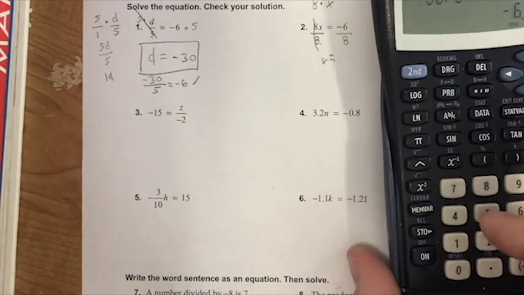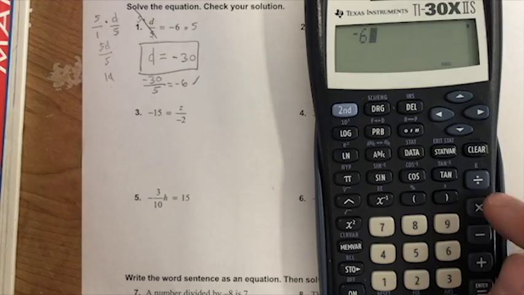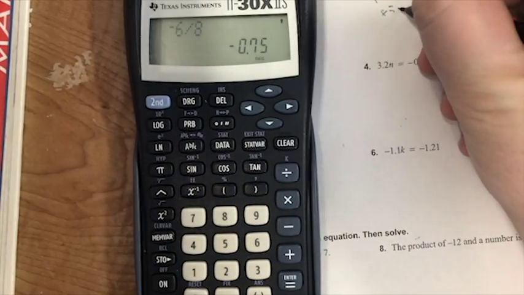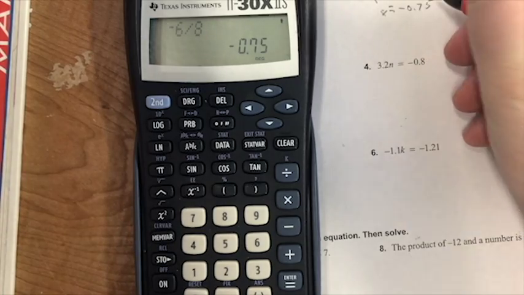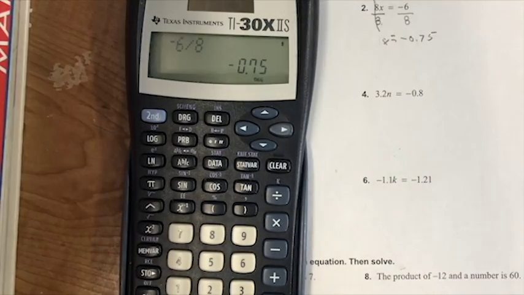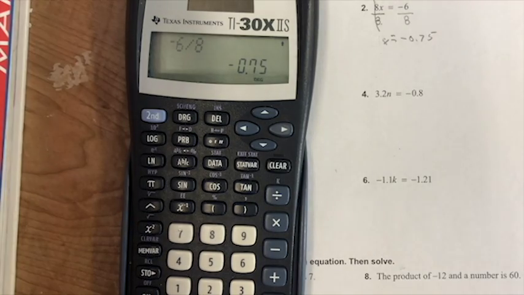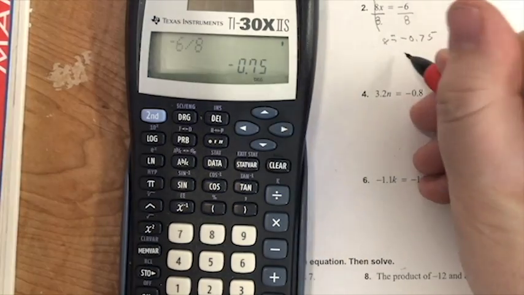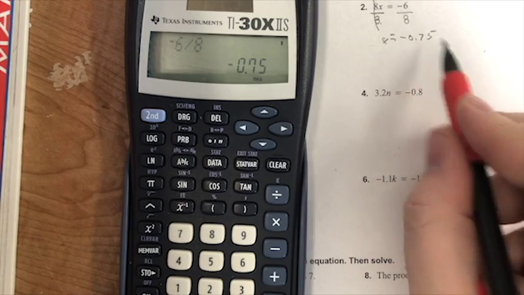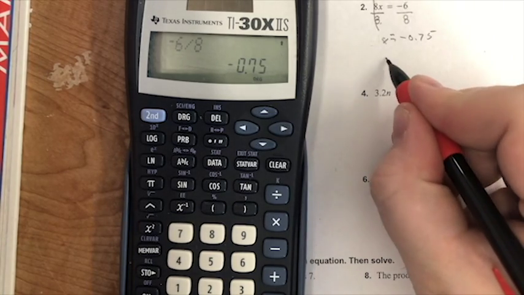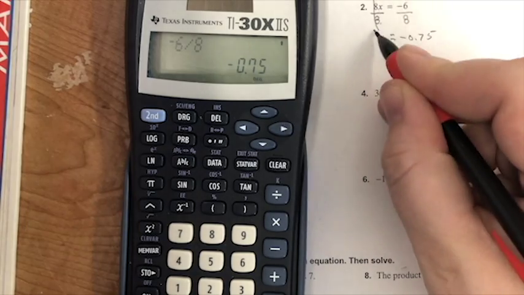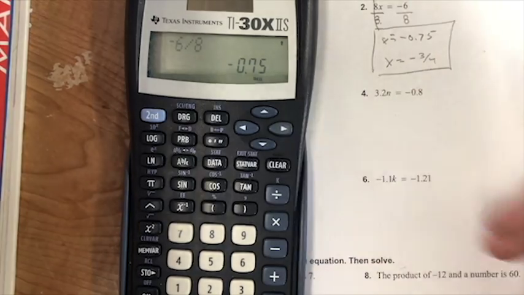Well, let's find out what that is. -6 divided by 8 gives me this number right here, -0.75. Hey, wait a minute. That should be like ringing bells in your brain. Ding, ding, ding. I recognize this number. It is one Mr. Lewis has told me to memorize. X is not only equal to -0.75, but this number written as a fraction is equal to -3/4. Both of these answers are correct.